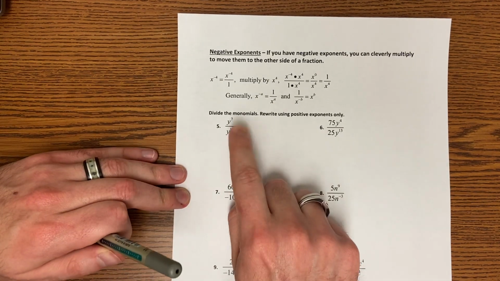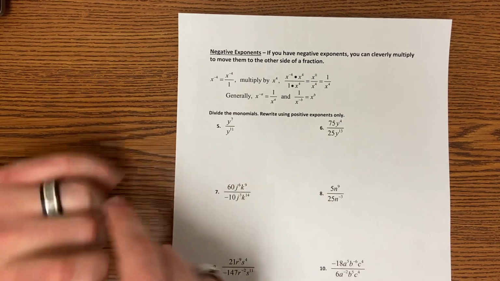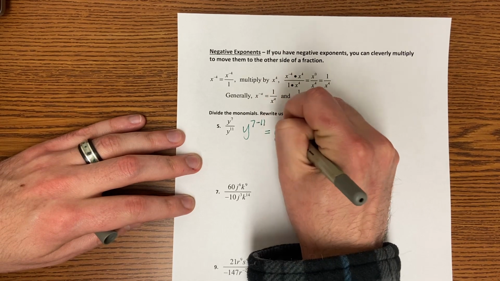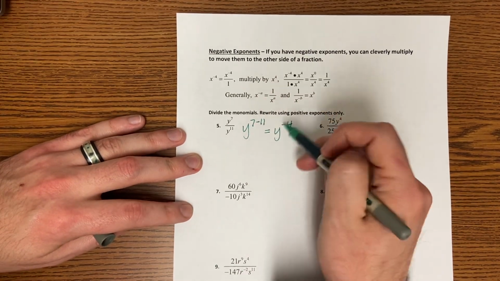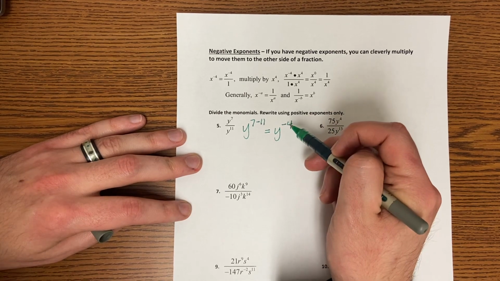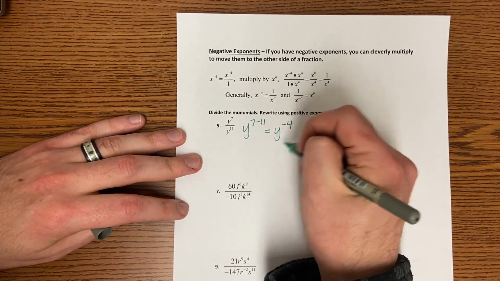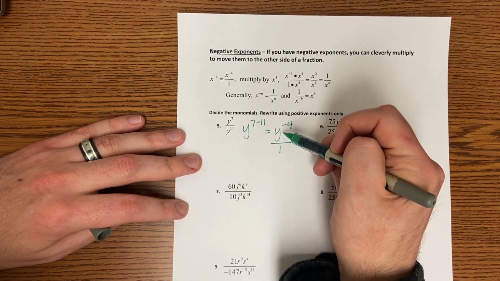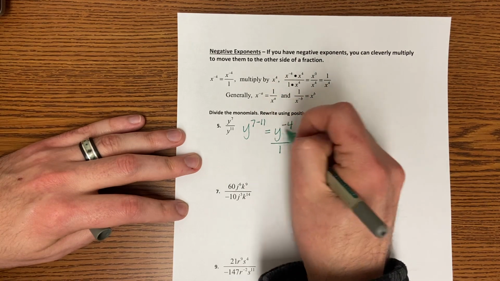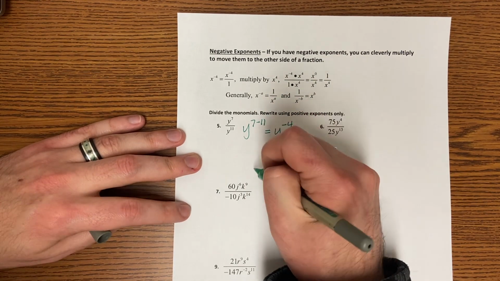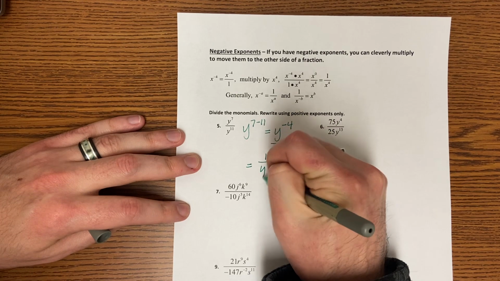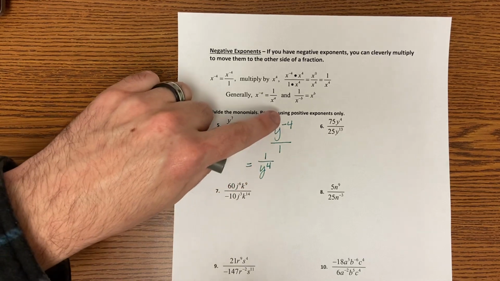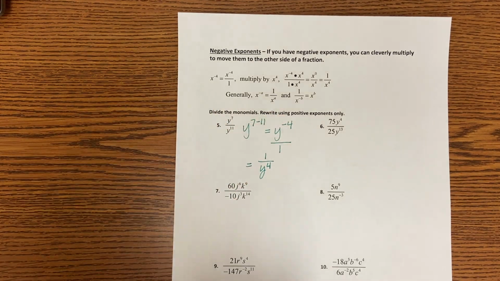So y to the 7th divided by y to the 11th. We know from this, 7 minus 11 will end up being negative 4. However, this is a negative exponent. So to rewrite it with a positive exponent, this is really y to the negative 4th over 1. But the numerator owes 4 y's to the denominator because it has negative $4 in its y bank account. So it is really 1 over y to the positive 4th. You notice when the transfer happens, the number stays the same, just the sign changes.